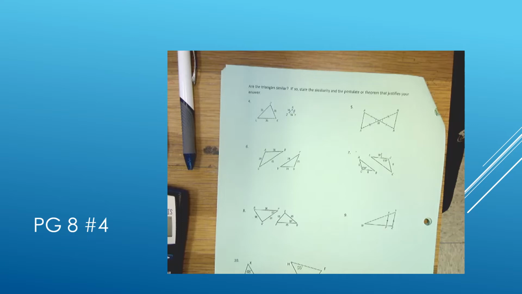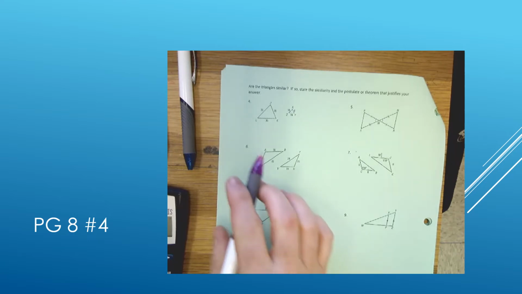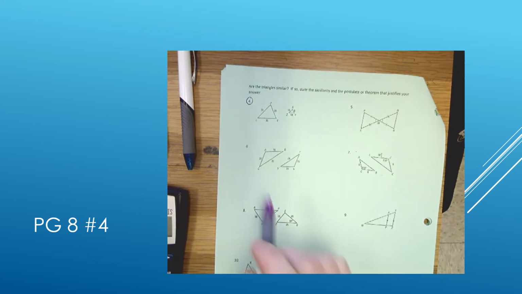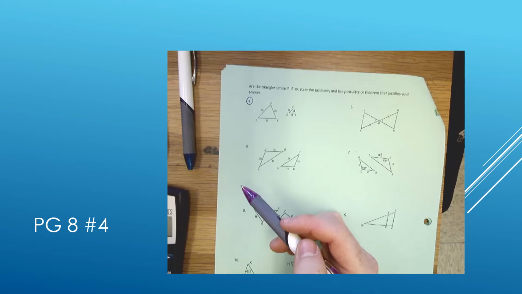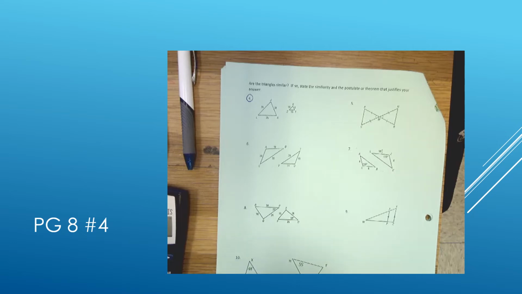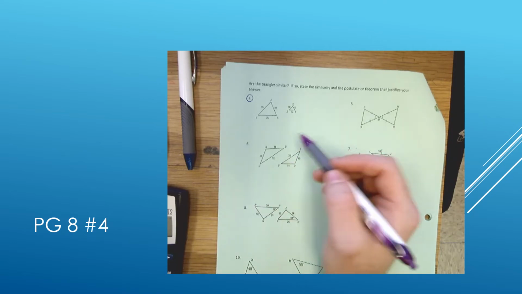All right, so home skillets. I'm looking at page 8. Now, the one I'm specifically looking at on that page right now is number 4. We're trying to figure out if the triangles are similar. If so, state the similarity and the postulate or theorem that justifies your answer. So we're going to write a similarity statement and say what postulate or theorem. Now on this one, I'm actually going to show you a couple ways that you can figure out if they're proportional to each other.